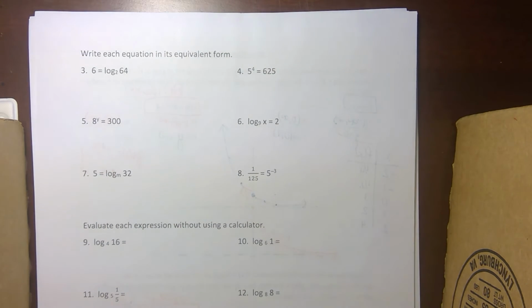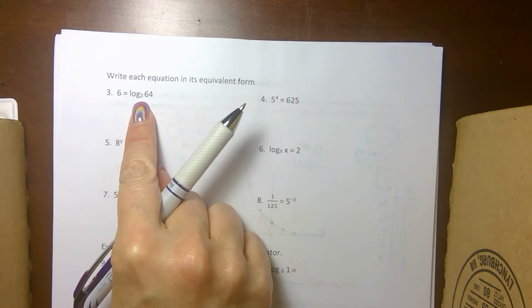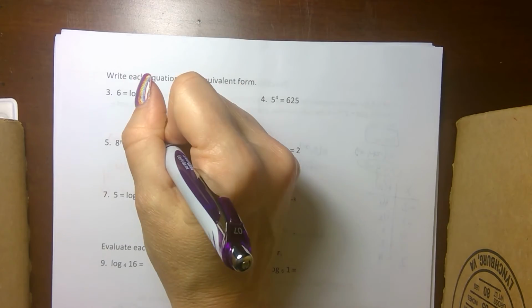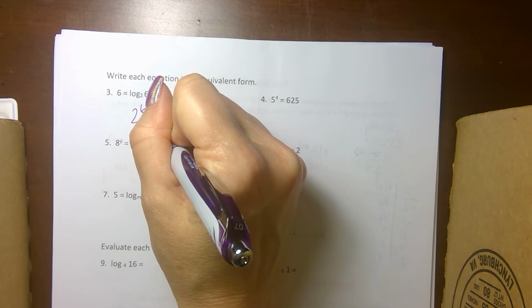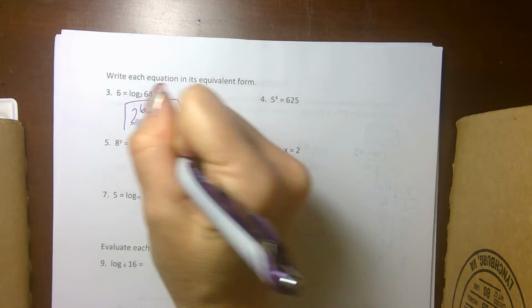Writing each log equation in its equivalent form. That means writing each equation in its equivalent form, whether it is log or exponential. If I start with a log equation, I write it in exponential form. So right here, I've got base, argument, exponent. Base 2, exponent 6 is an argument of 64.